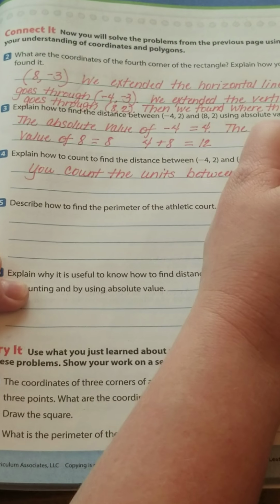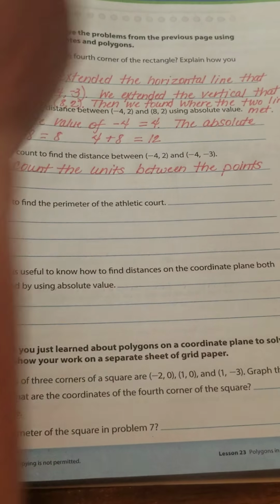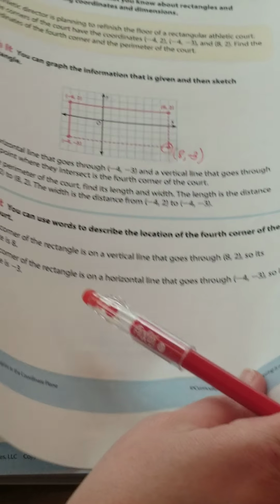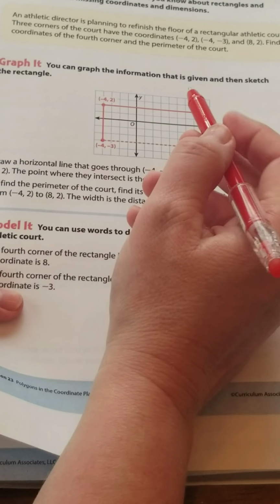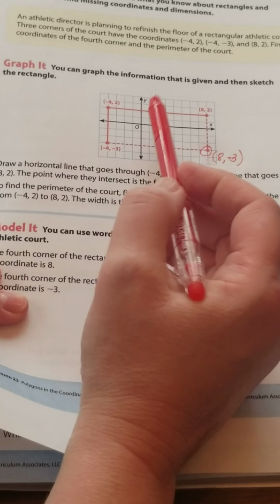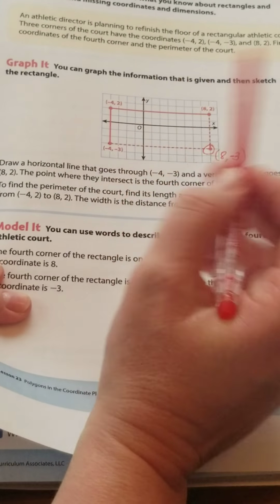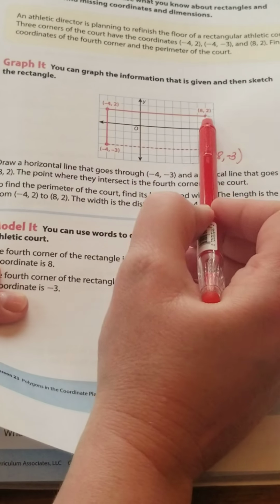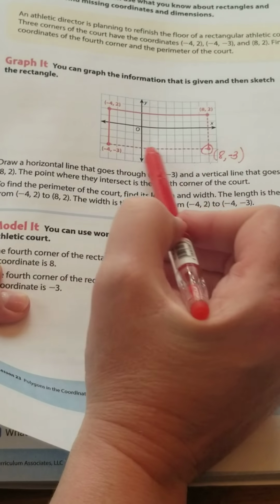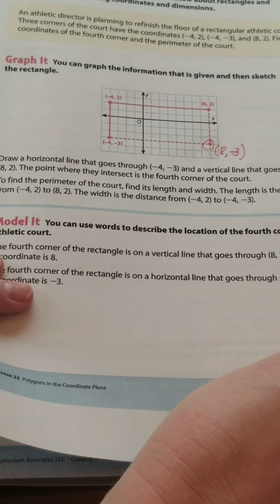All right, moving on to number 5. Describe how to find the perimeter of the athletic court. So, you look back at our athletic court, and as we discussed before, in order to find the perimeter, all you need to know is the distance of each side, and then you add them up. So once we know this distance, this distance, this distance, and this distance, we can simply add them up to find the perimeter.